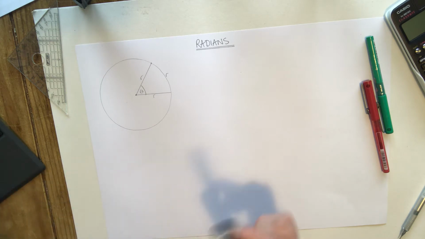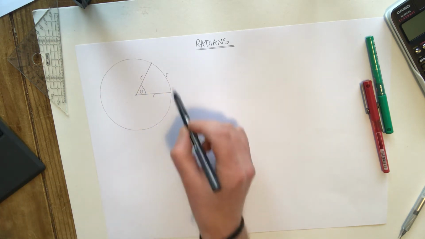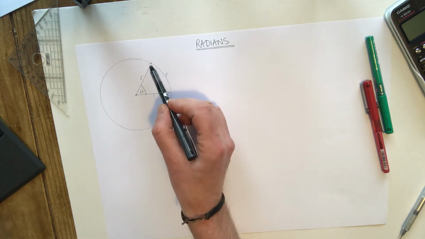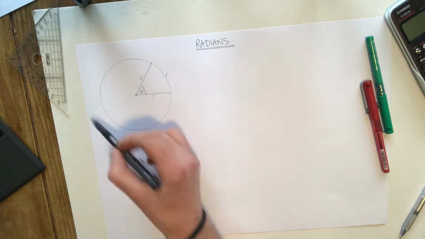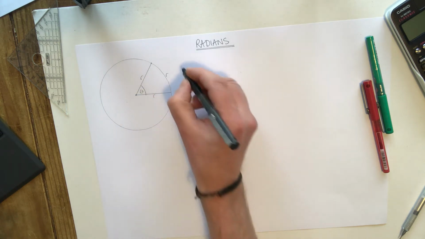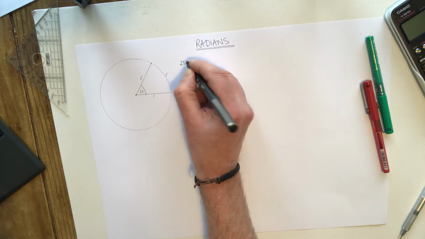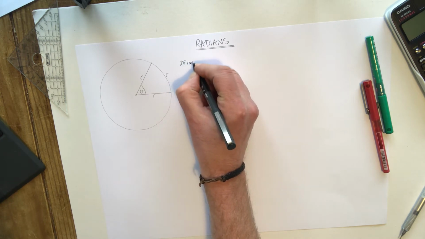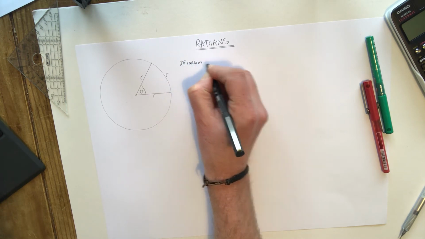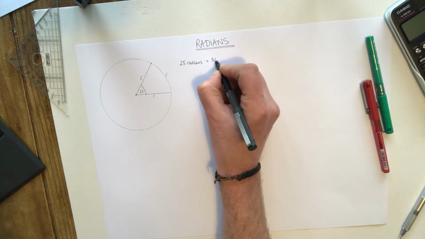It means in a circle there are 2 pi radians all the way around. So 2 pi radians is the same as 360 degrees.